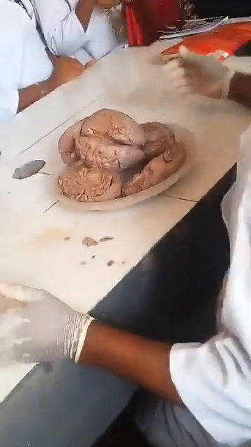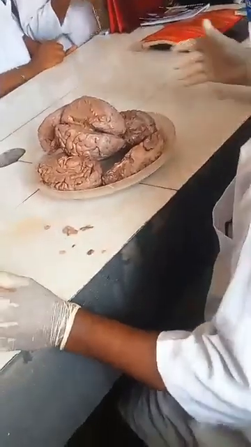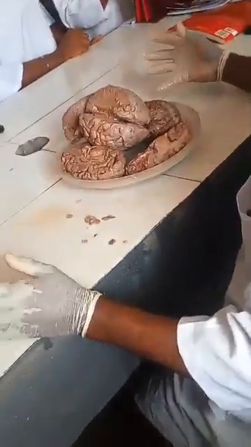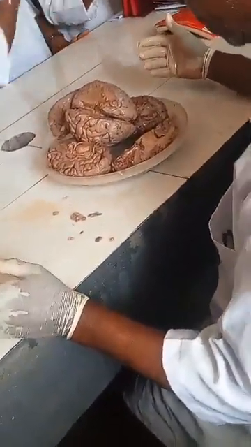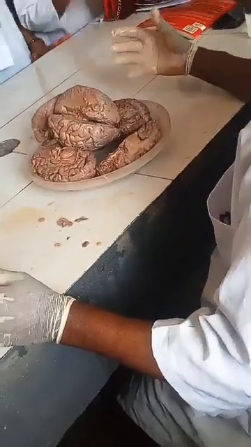Let me show the midbrain, the pons, and the cerebellum, as well as middle of the.